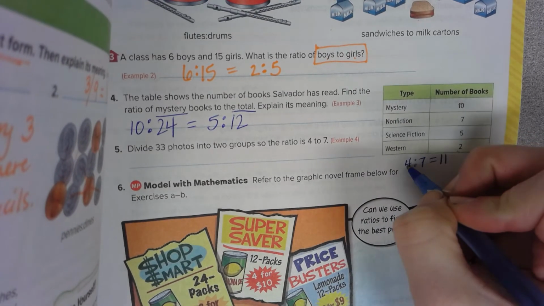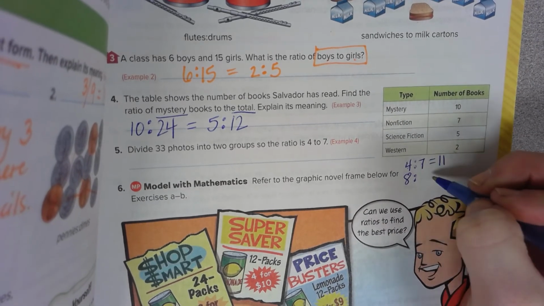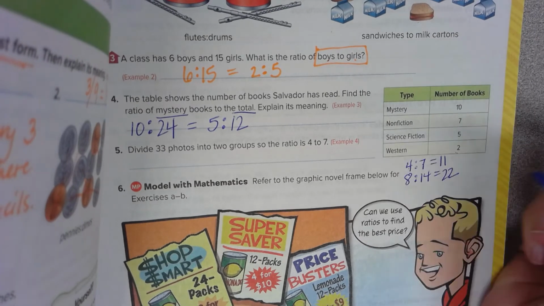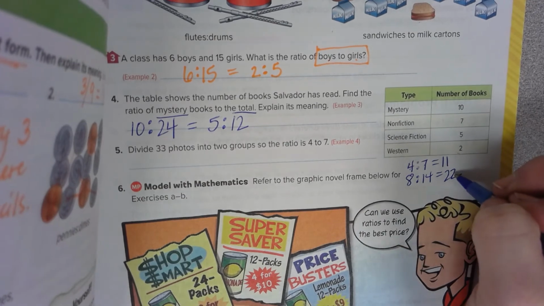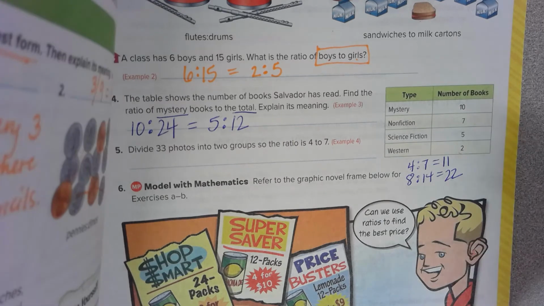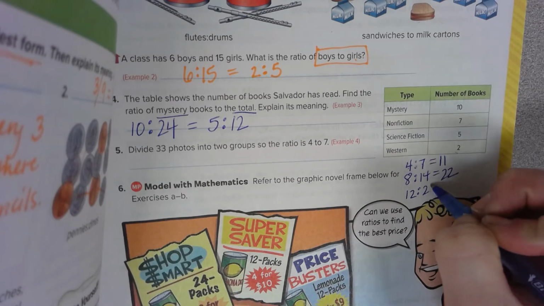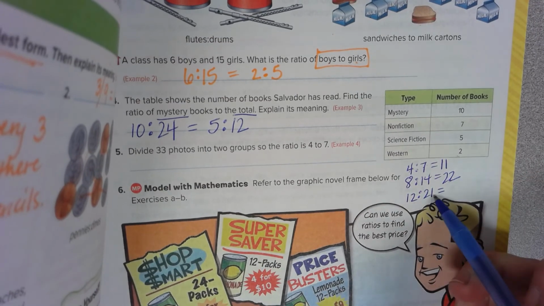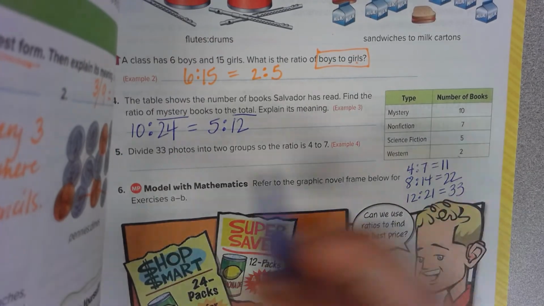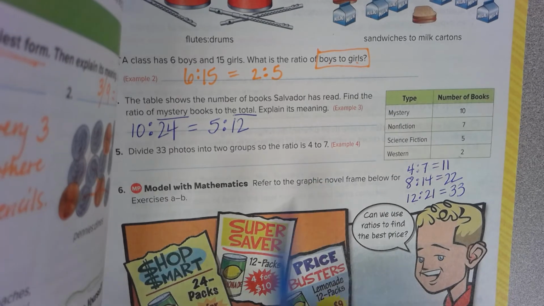4, 8 is our next multiple. 7, 14 is our next multiple here. We have 22 as our total. We need 33 yet. So I think we need to go one more level here. 4, 8, 12, 7, 14, 21. When you add 12 and 21 together, you get 33. So 33 photos is what we are at. We want to divide these so that their simplest form ratio is 4 to 7. So again, we're working backwards. Our ratio would be 12 to 21.